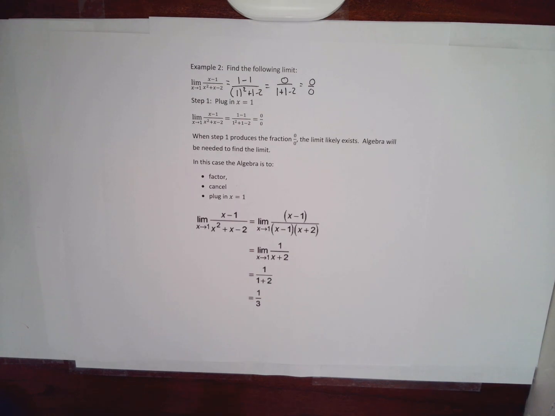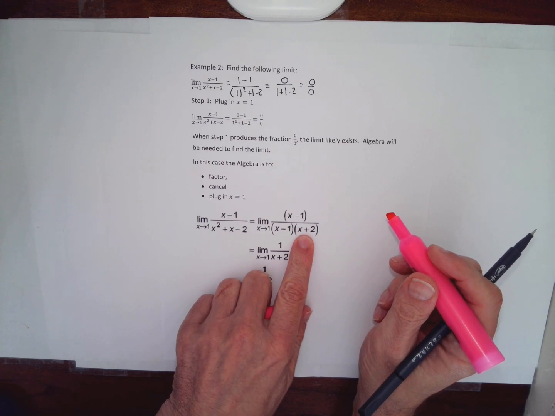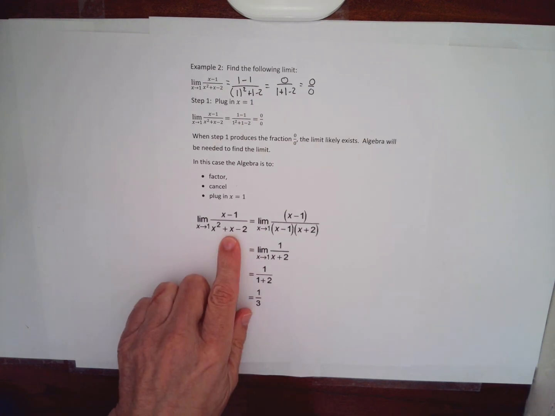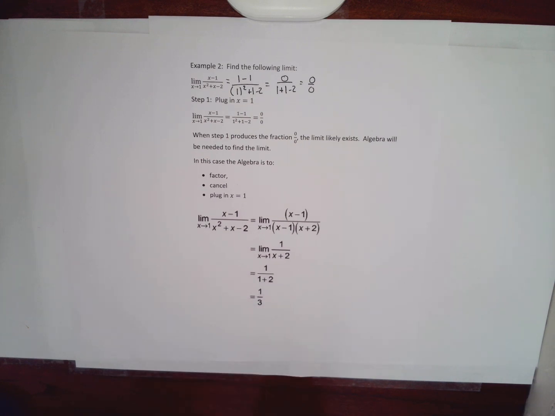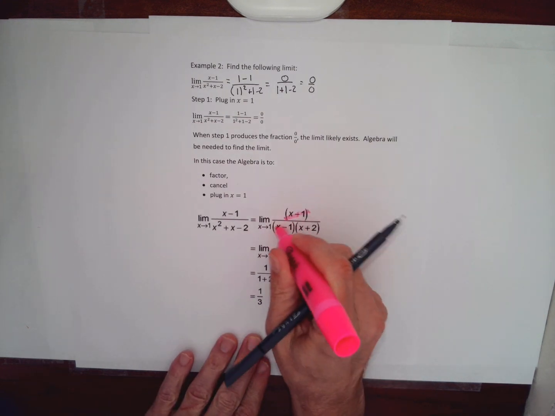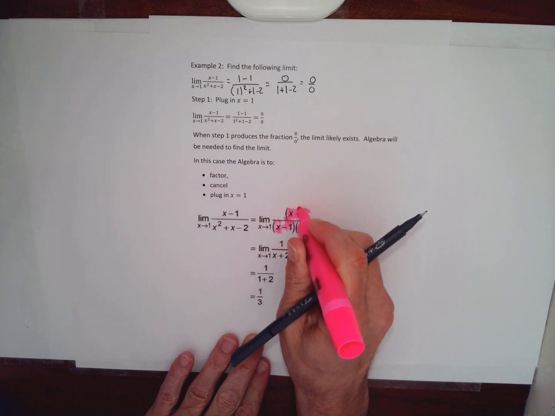So that's what I've done here. I've factored the denominator. This denominator factors into x minus 1 times x plus 2. So your factoring skills don't need to be fantastic in our class, but this basic factoring you need to be able to do. If you can't, in my intermediate algebra, I think section 5.3, I teach you how to factor this kind of problem. So the factoring, when you get 0 over 0, is bound to lead to some canceling.